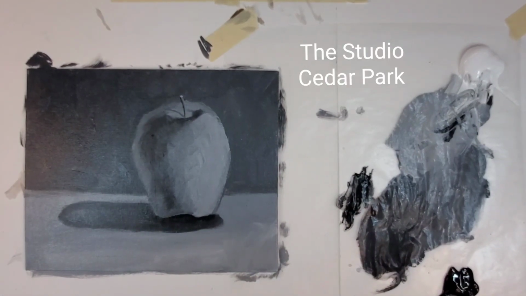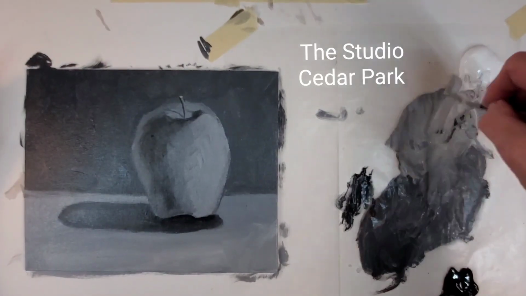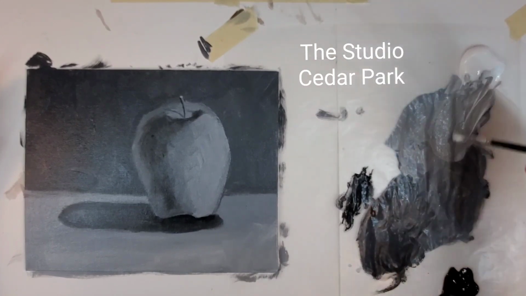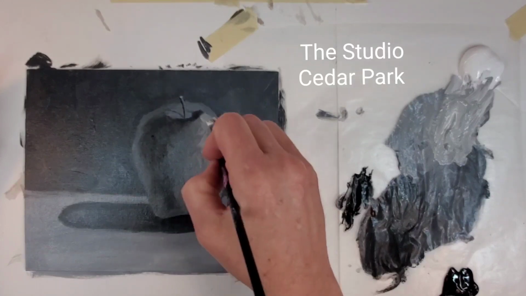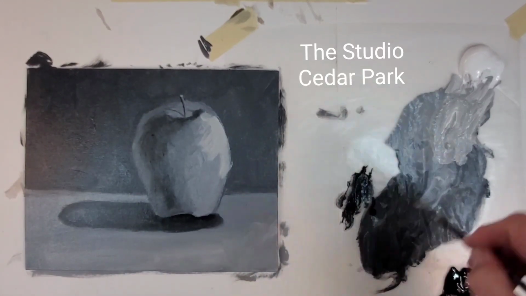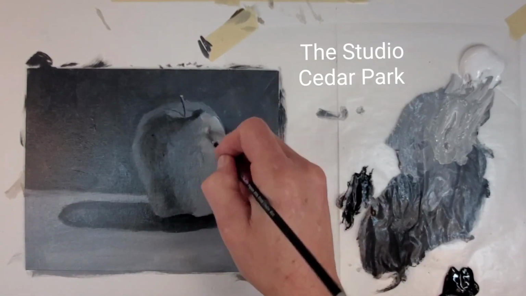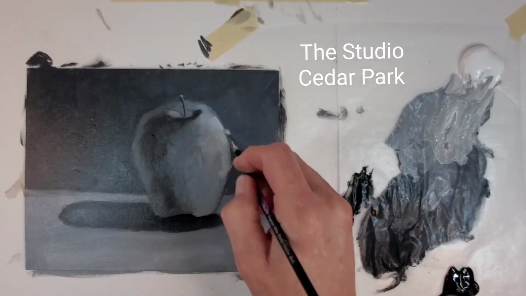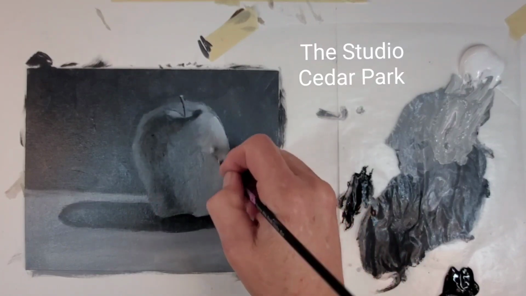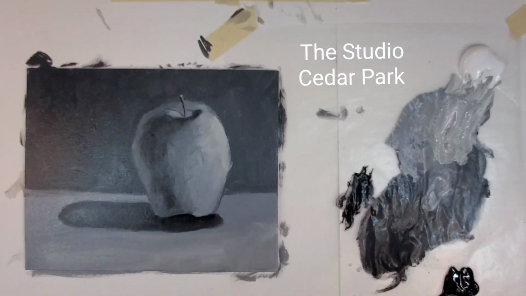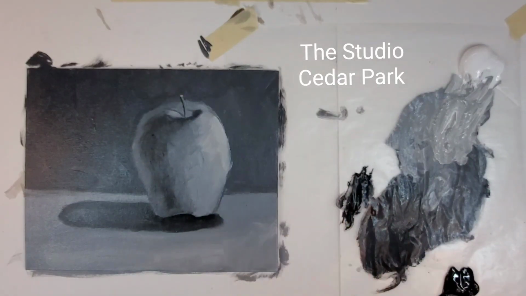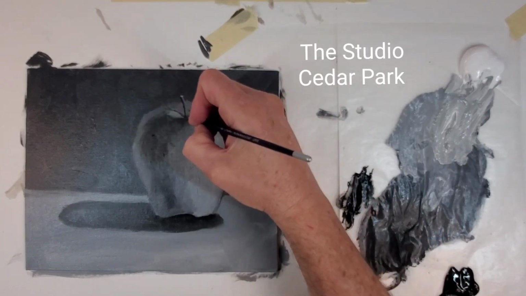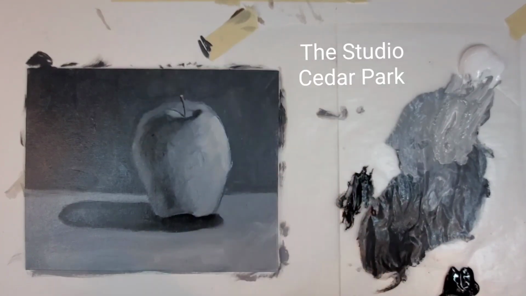Alright, now we need to put in a slightly lighter value on this side of the apple. Build up our lights a little bit. There we go. I messed up my shadow, didn't I? And that cast shadow will be a little darker nearer the stem.